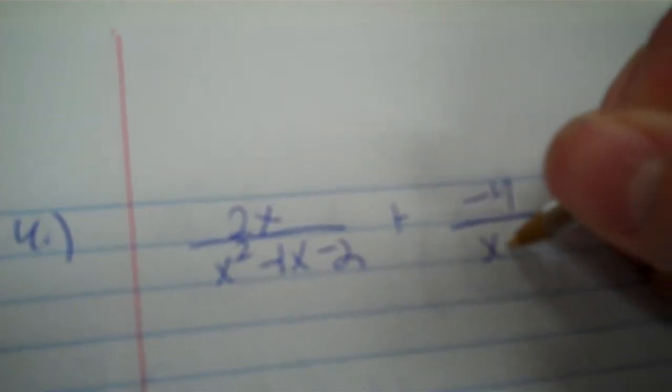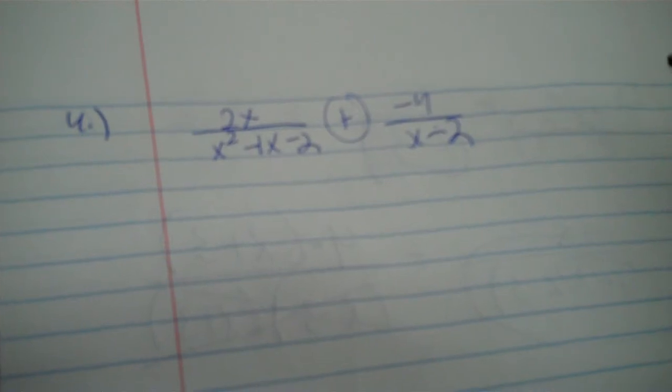Okay, next problem, last one, number 4. We have 2x over x squared minus x minus 2 plus negative 4 over x minus 2. So again, with adding, you don't just make 3 lines and try to cross stuff out. That's not how adding works. Adding, you need the denominators to match. LCD is what that's called. Right now, they do not match.